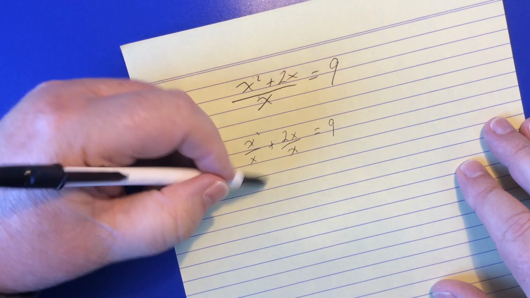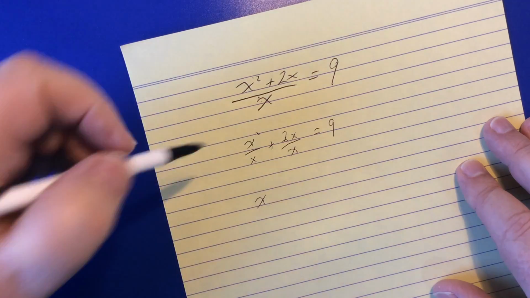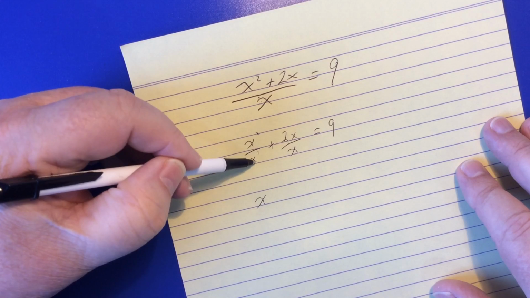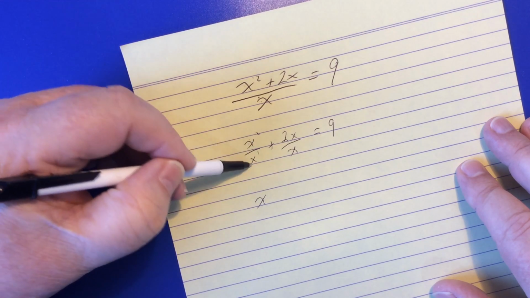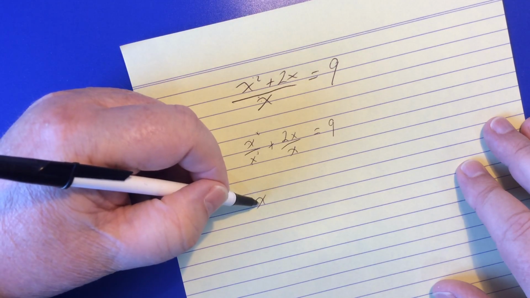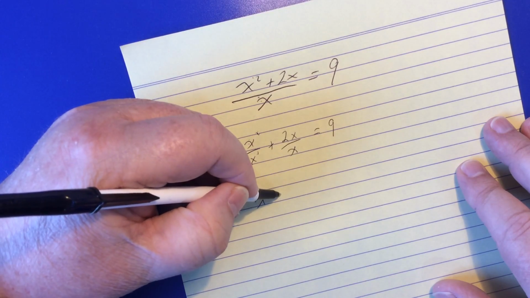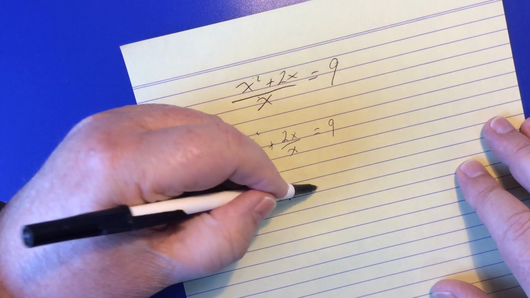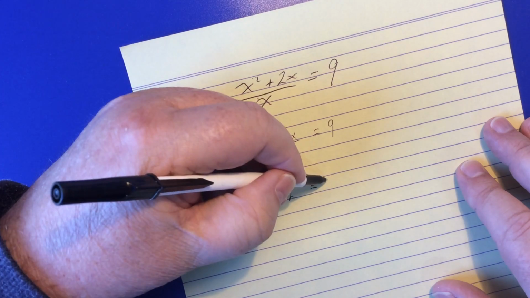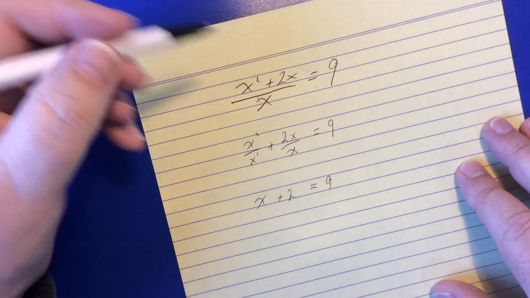x squared divided by x is x. If there's any difficulty with that, have a look at my video on index rules. But essentially this is x to the power of 1, and when the bases are the same, we simply subtract when we divide. And so we get x. 2x over x is equal to 2, and that equals 9.